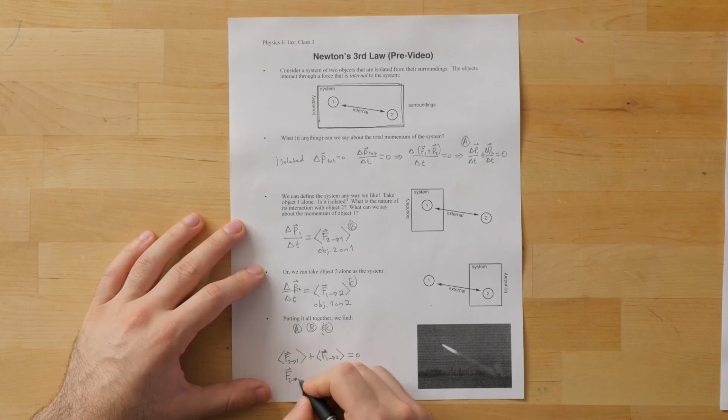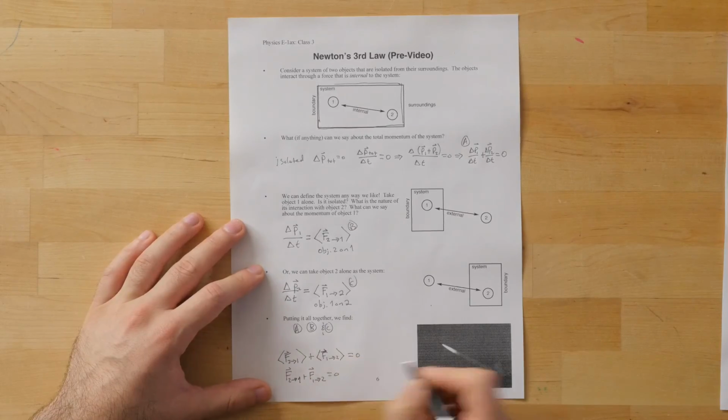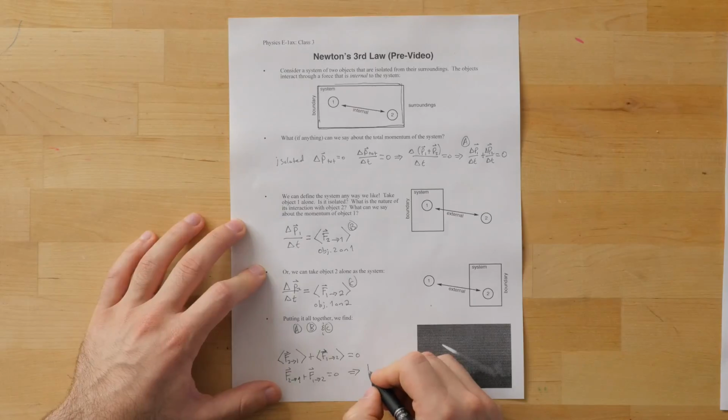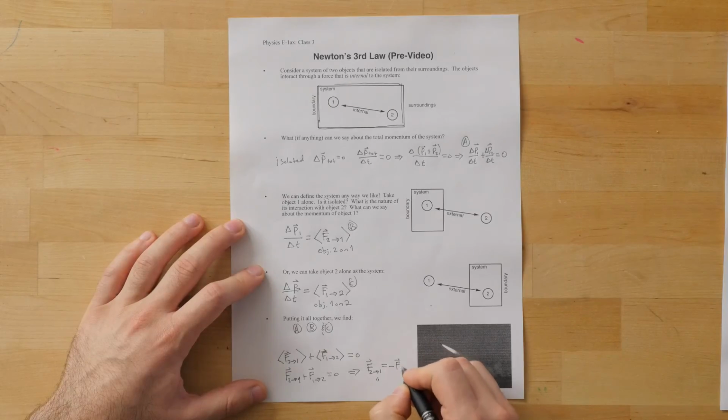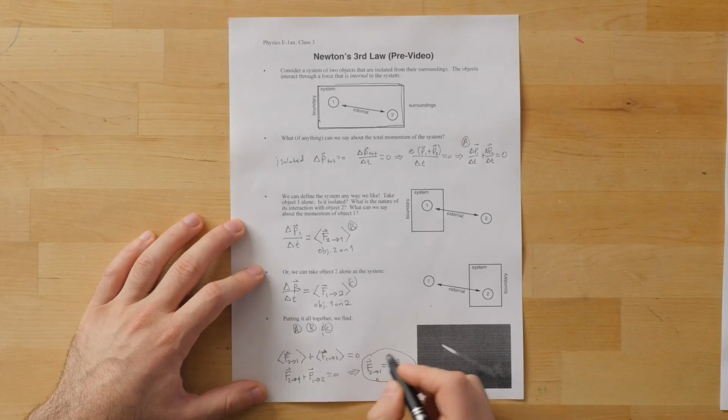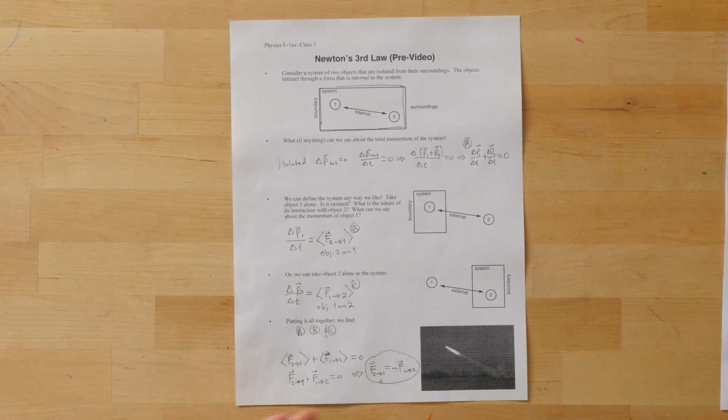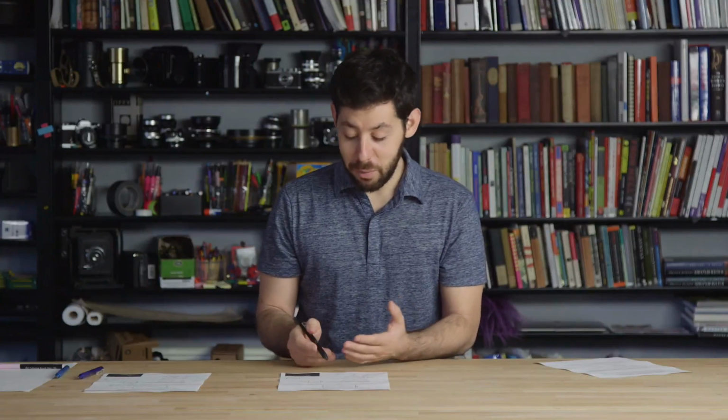So we can just write the force of 2 on 1 plus the force of 1 on 2 is equal to 0, or what that implies is that the force of 2 on 1 is equal to the minus force of 1 on 2. So this is Newton's third law. And that's basically what I stated at the beginning, where 2 is maybe the mosquito and 1 is the car. And you can see the force on 1 has to be equal and opposite to the force on the other if it's in a system like this where just 1 is acting on the other.